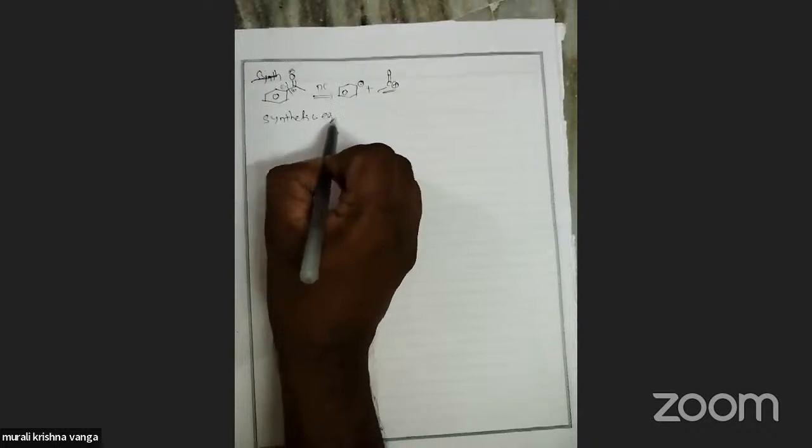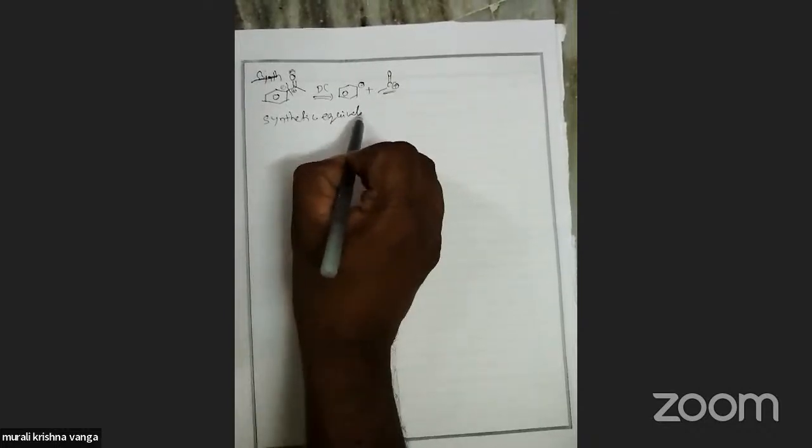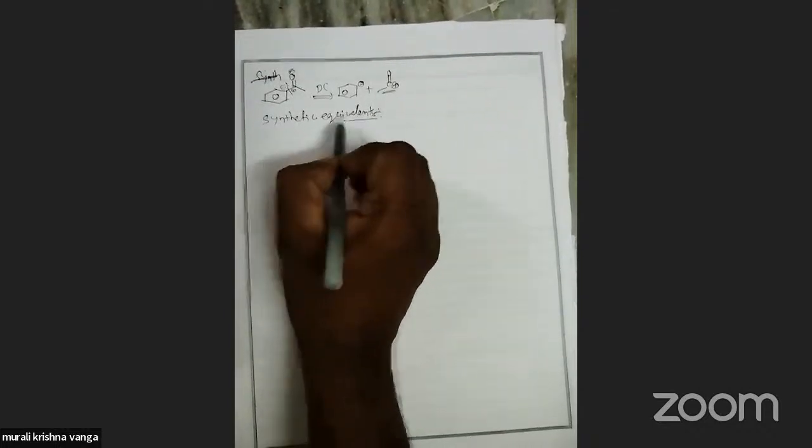Next, we are going to discuss synthetic equivalents. Synthetic equivalents are substances which can be generated in the synthesis. They carry out the function of synthons. The best example is the same reaction.